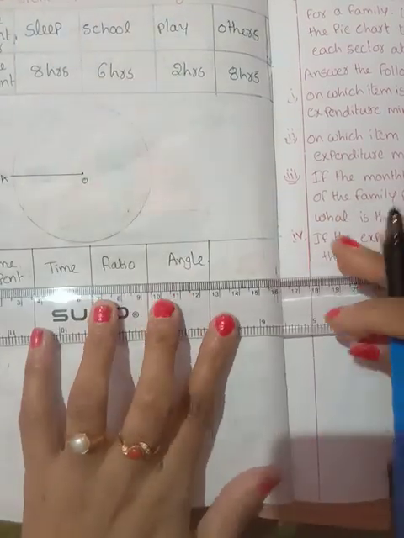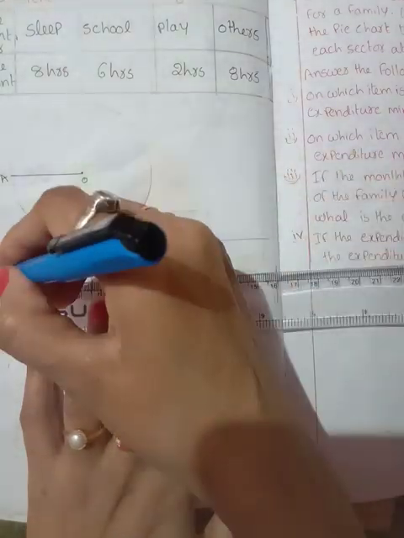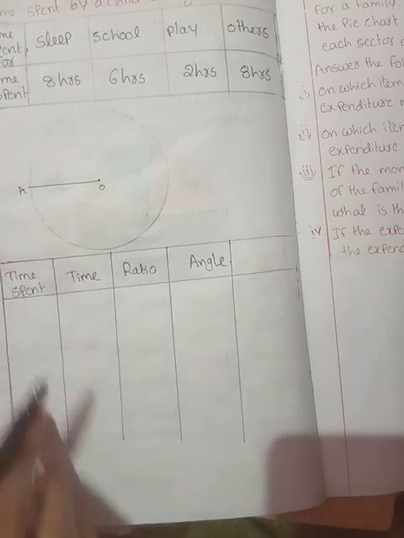Okay, Gagan Sai, draw the table neatly. Yeah, next.